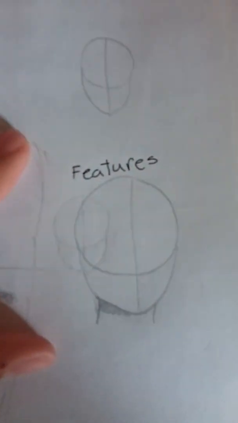Alright, now we have the face shape down. I've done it in pencil. We're going to work on some features for the face. So let's start with the mouth.